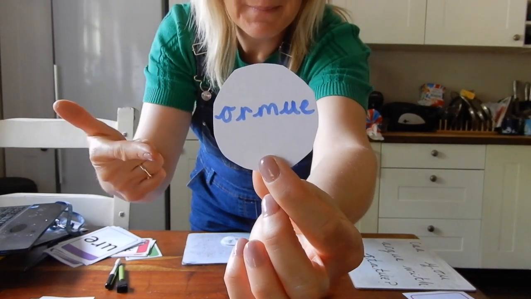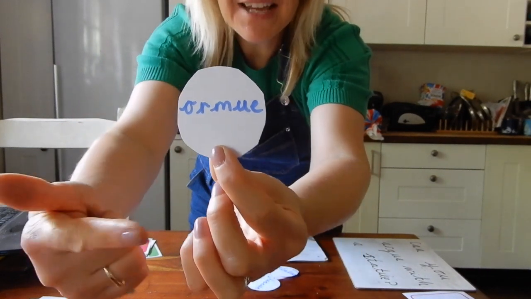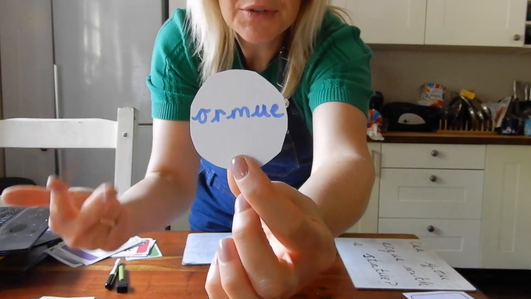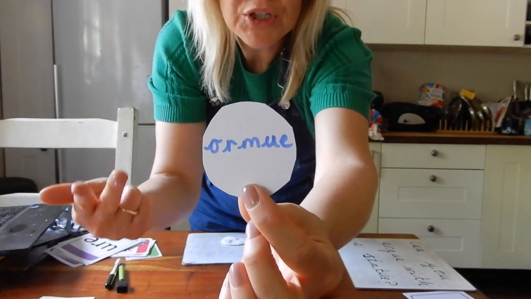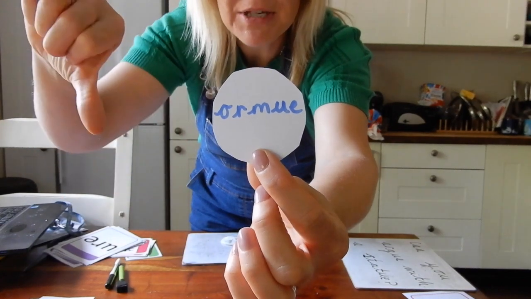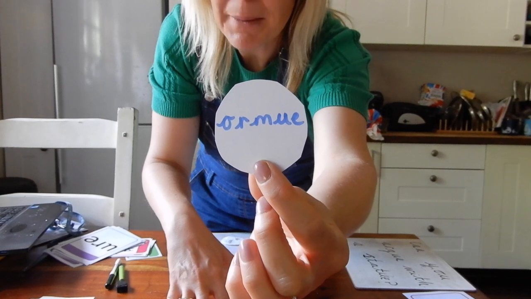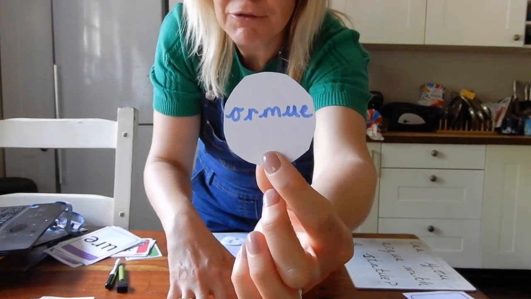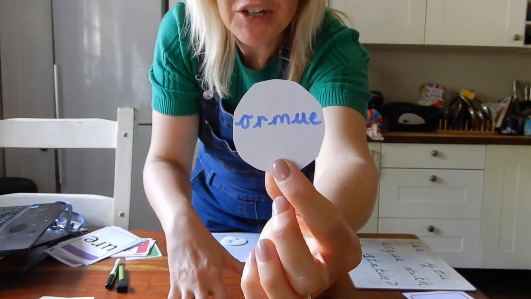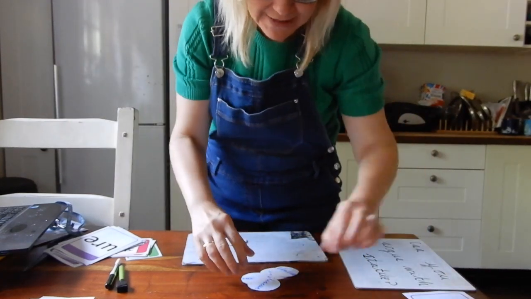Then we've got an M, so we've got orm, and then the sound of the day on the end, U, ormu. Real or rubbish? Ormu. Well, I've heard of an emu, that big bird that used to attack Rod Hull, but I've never heard of an ormu, so I'm going to go with rubbish for ormu, so over that side.